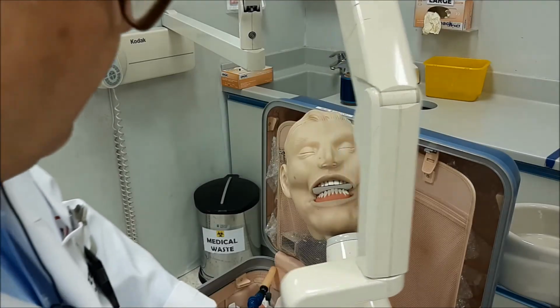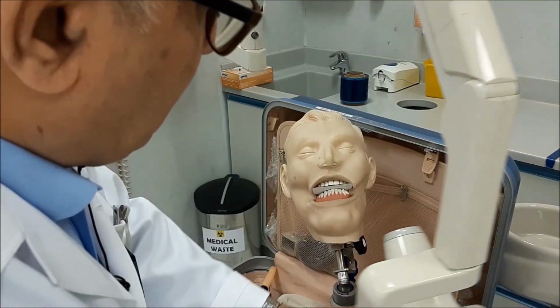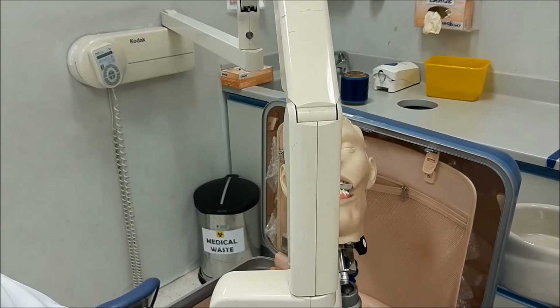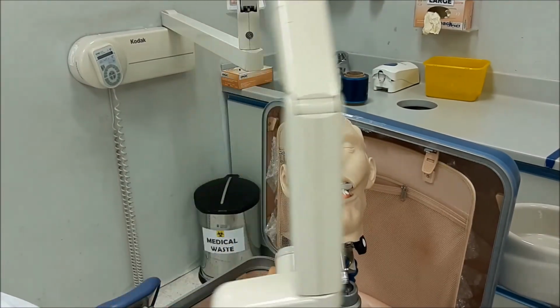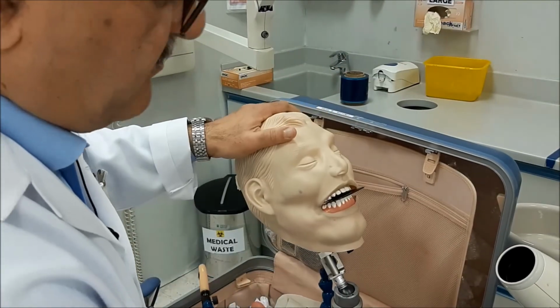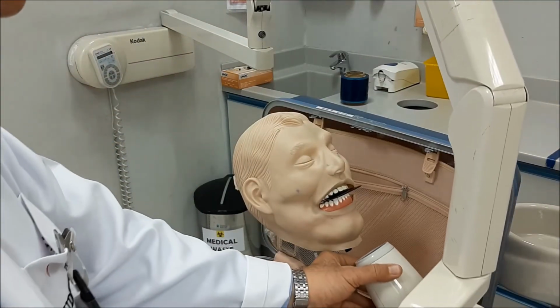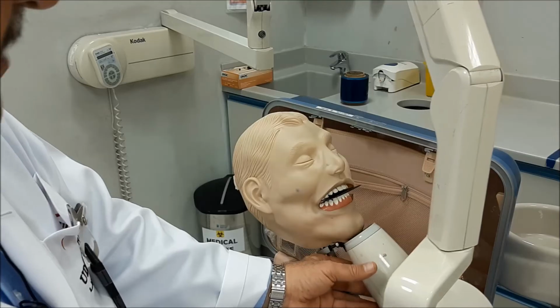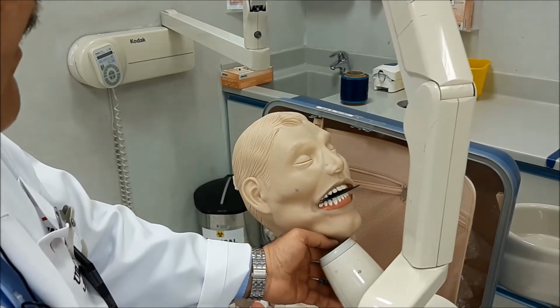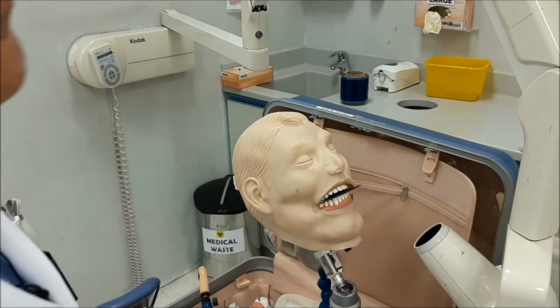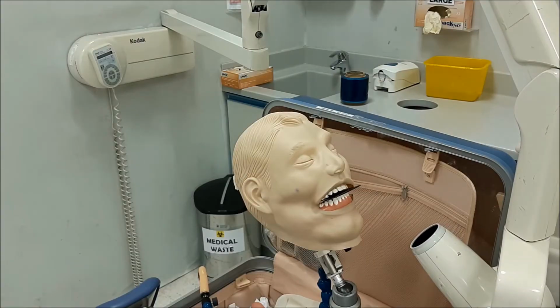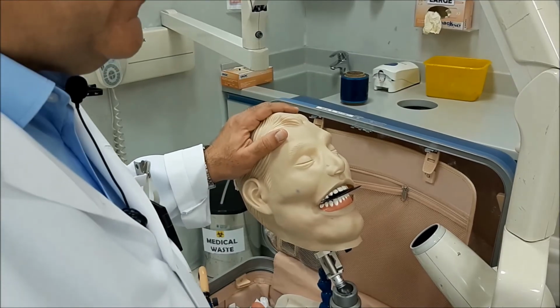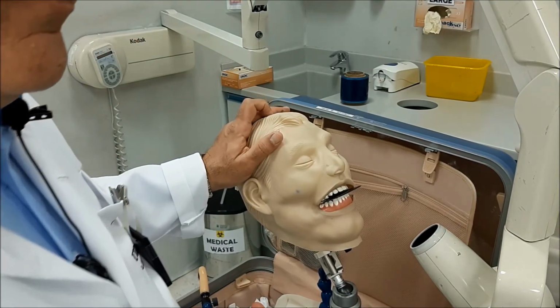Okay, if you direct it to either side, this side or this side, let me show it to you from the other view. See, it goes along the mid-sagittal plane. If you direct it to either side, you will not have complete coverage of the area. Okay, so you better direct it with the midline or the mid-sagittal plane of the patient.